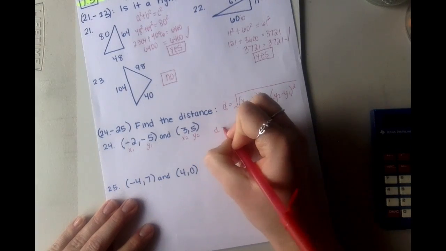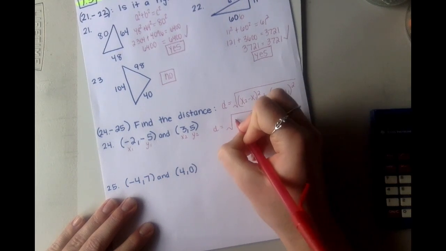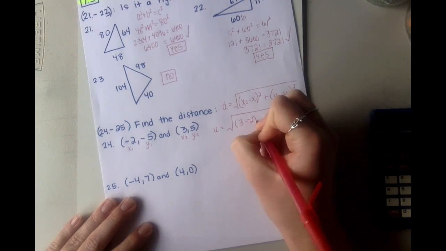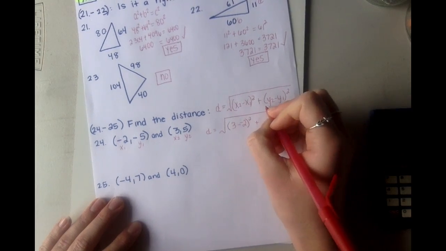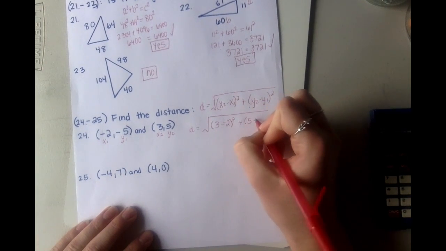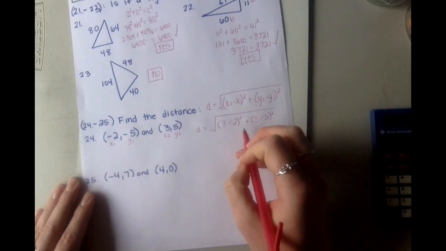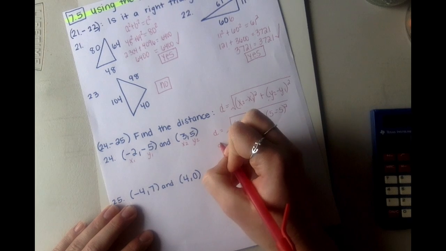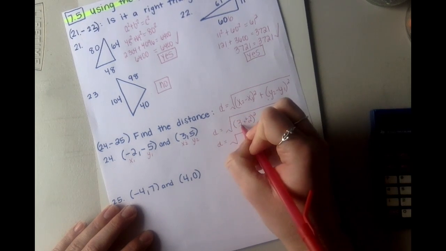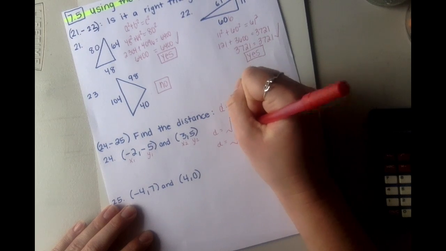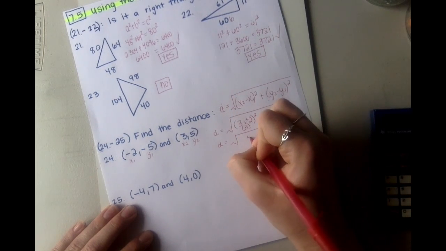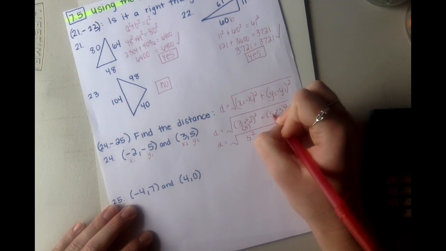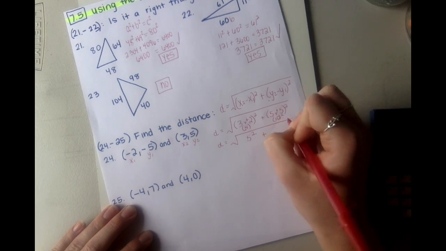So my distance is equal to the square root of, well, x2 is 3 minus a -2 squared plus y2, which is 5 minus a -5 squared. I know that 3 minus a -2, stay, change, is 5. So I'm going to simplify this. This is 5 squared, which is 25, plus 5, stay, change. 5 plus 5 is 10, so this is now 10 squared.